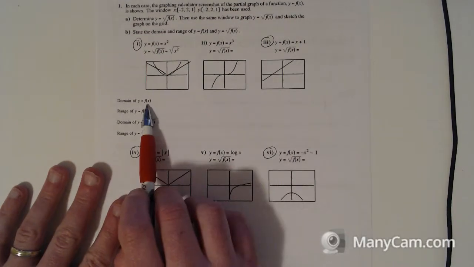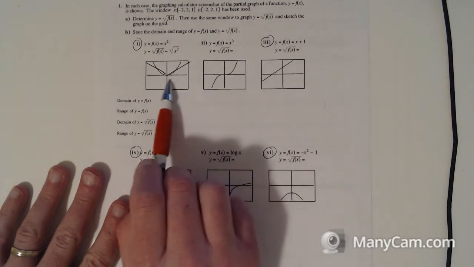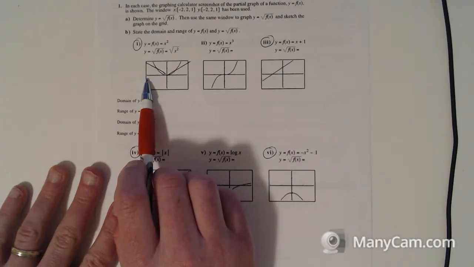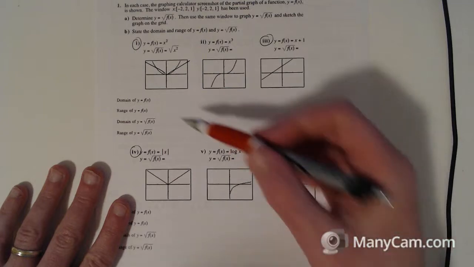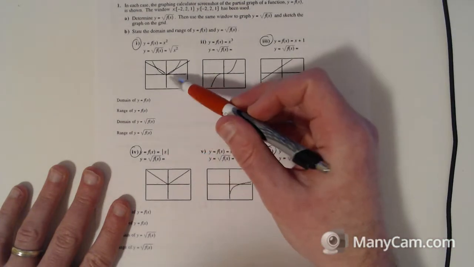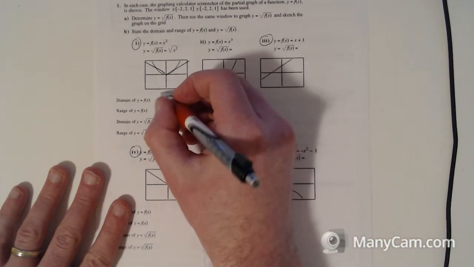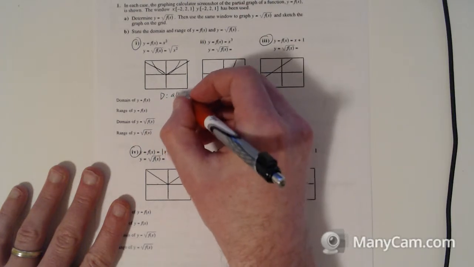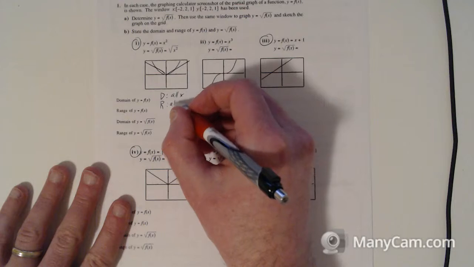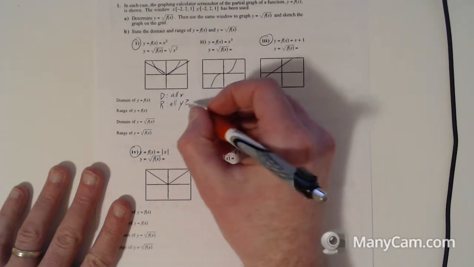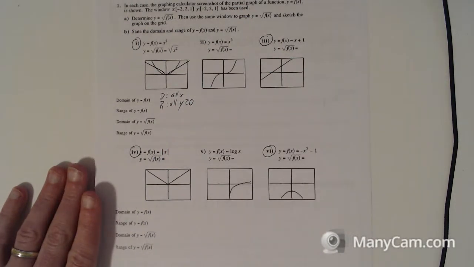Domain of this one is all numbers. This one is actually fine. Every single number has a point on this graph. The range, actually I don't know what these are. These aren't for this function. The range of this one, so domain, all x, range, all y greater than or equal to 0. I'm just doing it in shorthand to be kind of quick.